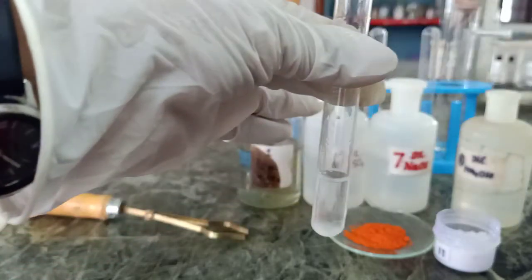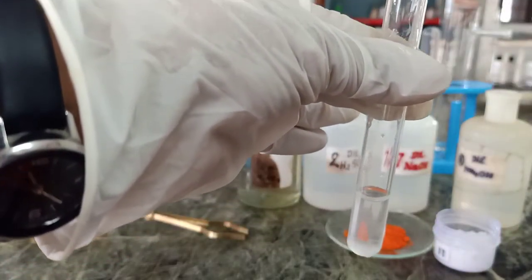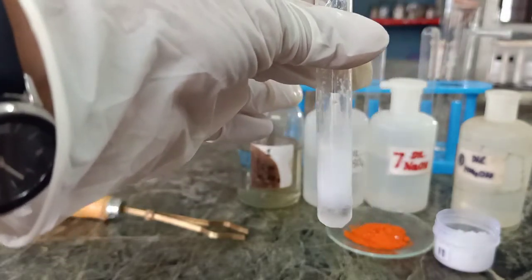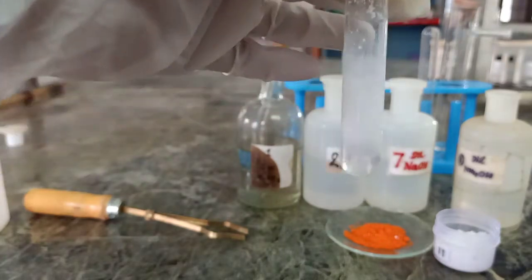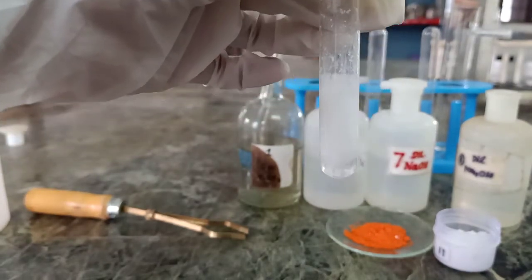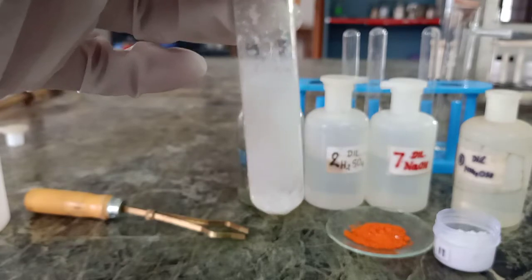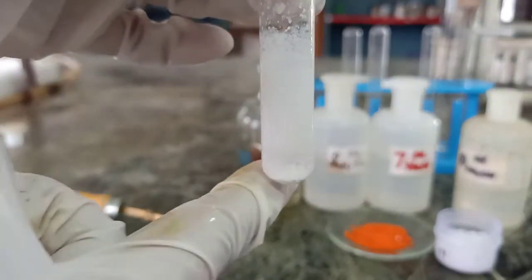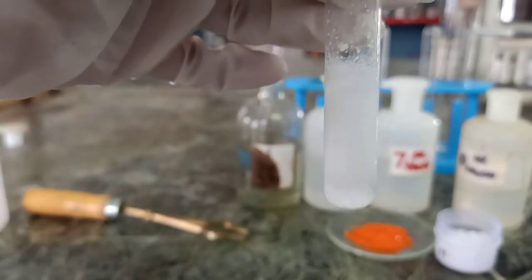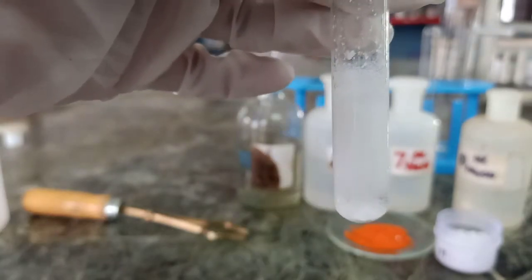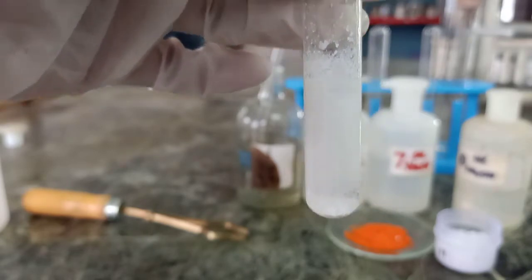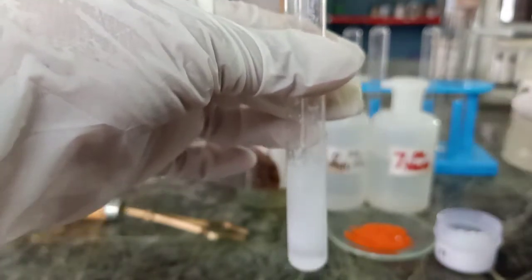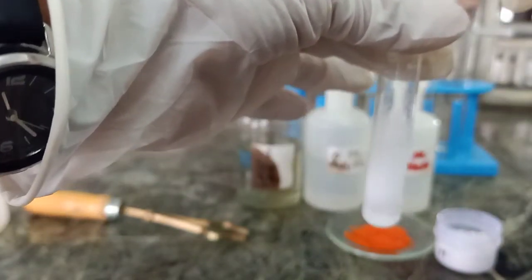If I get a white color precipitate, that means it will be chloride ion. So we have got a white color precipitate indicating the confirmation of chloride ion. But to make it still more confirmatory, I will add ammonium hydroxide. If this precipitate gets dissolved in ammonium hydroxide, then surely we can say it's chloride ion. If it is bromide, we would have got a yellow precipitate. So I will add ammonium hydroxide.